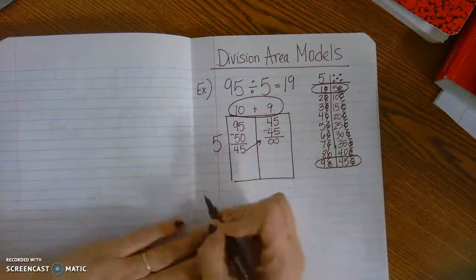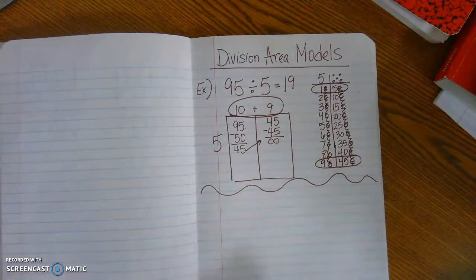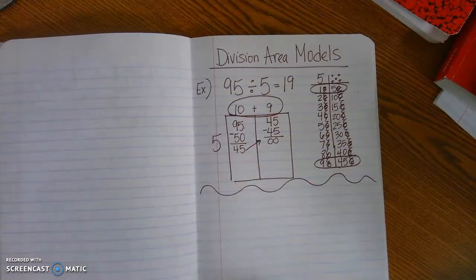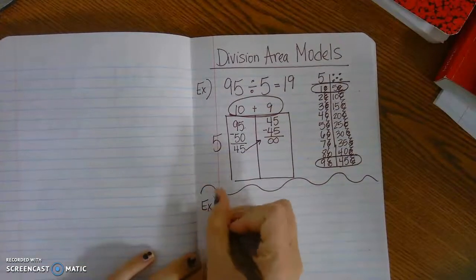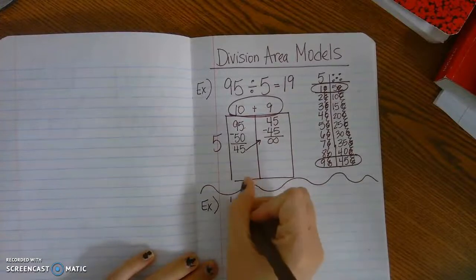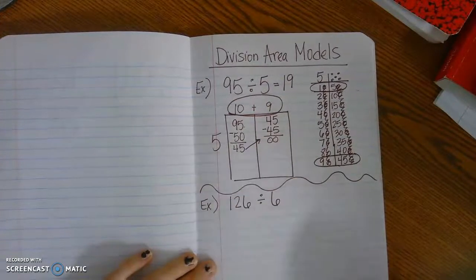All right, let's do another one. I love dividing this way. Some of my kids last year, ones I even taught the faster way to do it, they still loved this way. All right, so let's do another example. This time we're going to do 126 divided by 6.